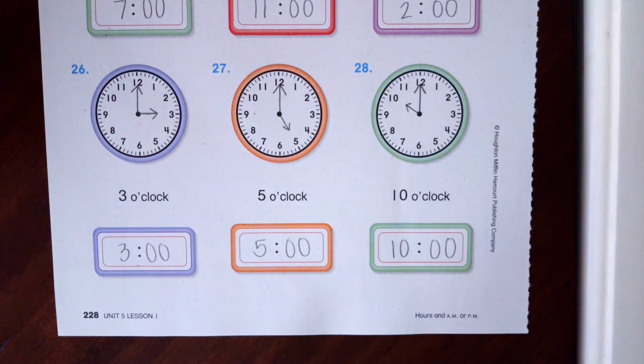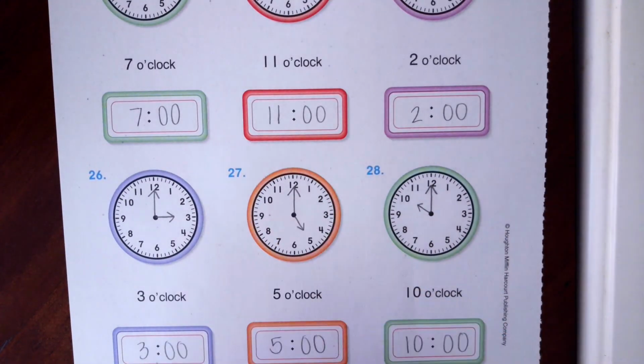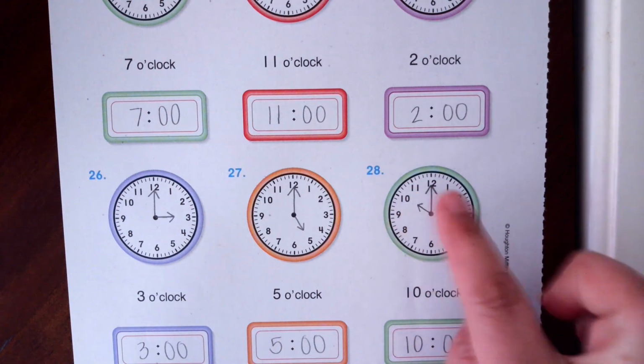All right, my loves, that is it for today's lesson. Tomorrow, we are going to get a little bit harder. We're going to change it from the o'clock and use some of the other minutes.